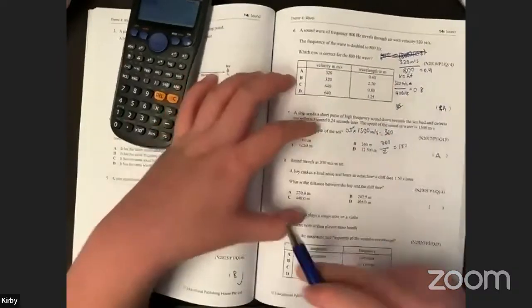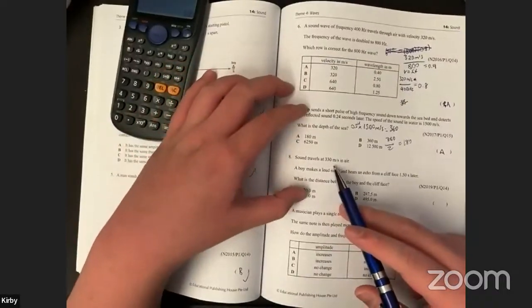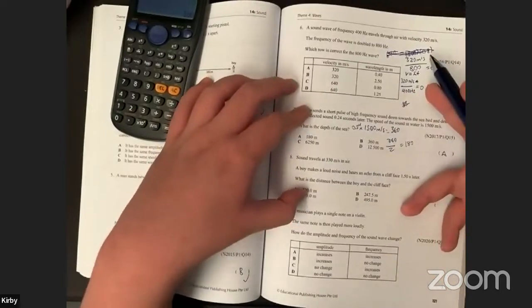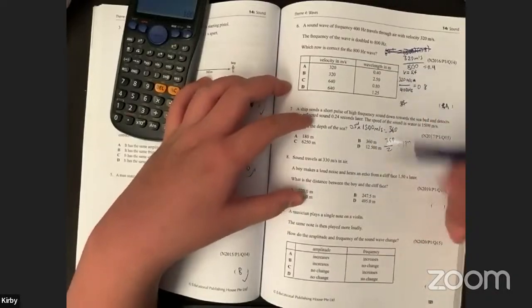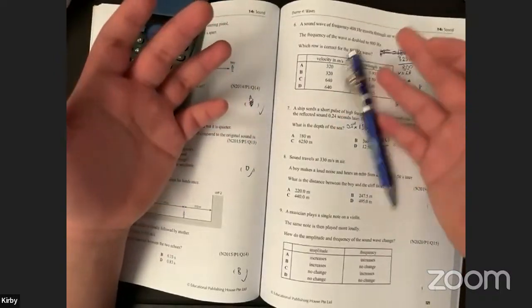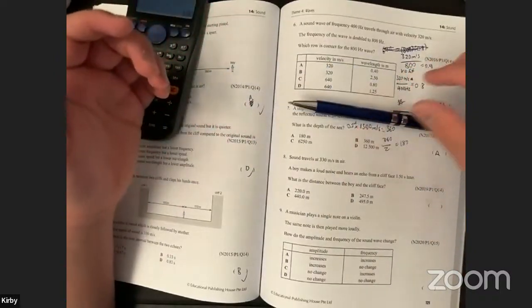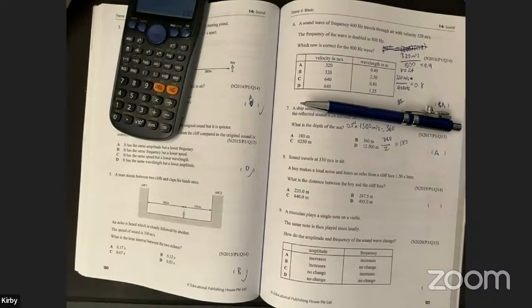How come some questions say that the speed is 330 meters per second in air, but other questions say 320 meters per second? A fair question. Air didn't change but the speed changed? The reason is very simple, because hotter air is different from colder air. Hotter air is less dense, colder air is more dense. So depending on the temperature of the day, the speed in the air does change a little bit because the medium changes a little bit.